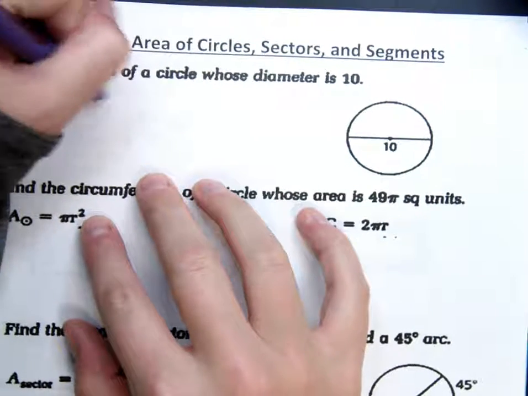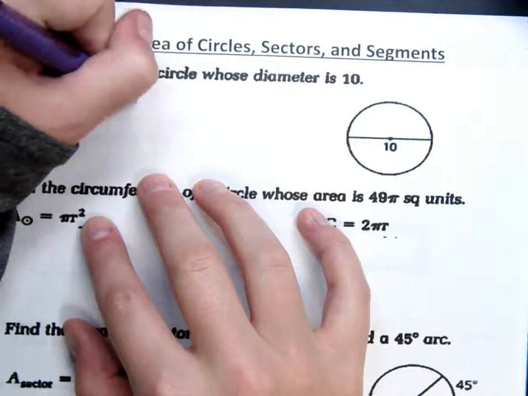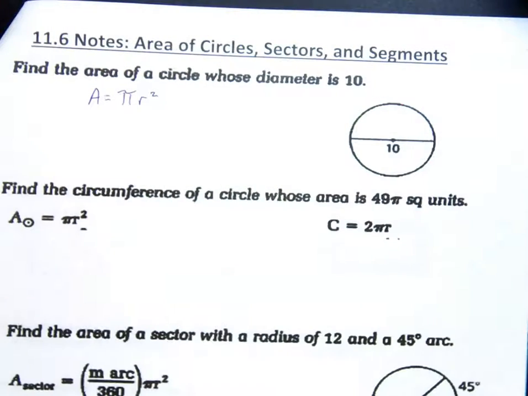I'll write it again. Area of a circle is pi times the radius squared. We are going to leave all of these in terms of pi, so we will have no decimals, because you know we hate decimals. And if anybody is wondering why we hate decimals, it's because we would rather have exact answers. If you have decimals, they're going to be rounded. But if you leave it in terms of pi, it will be the exact answer.